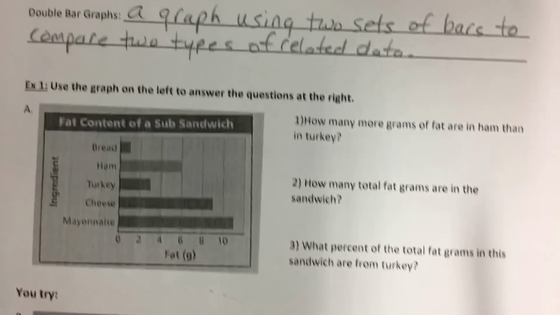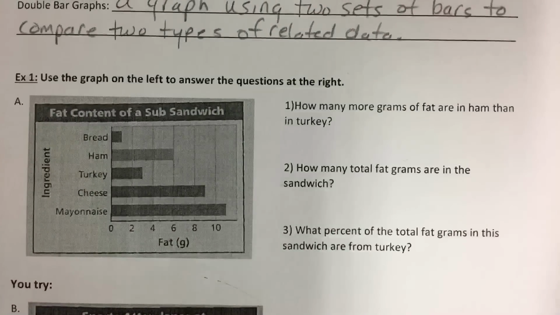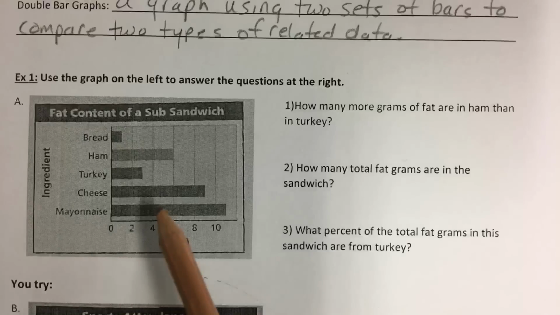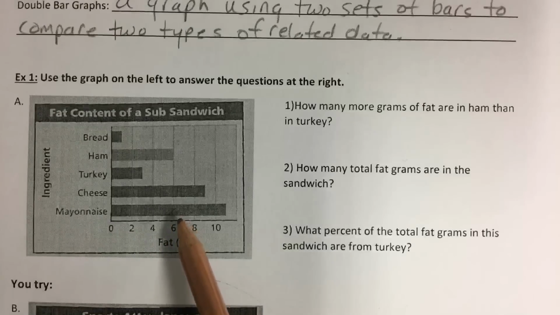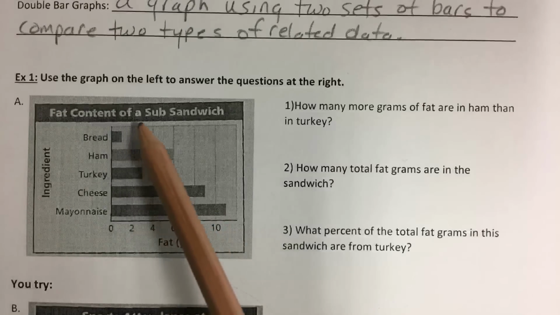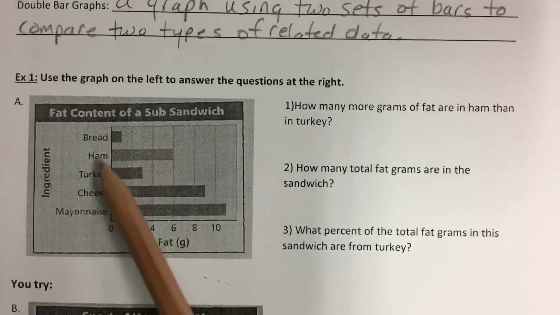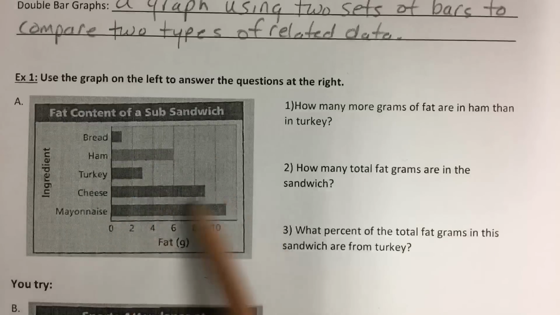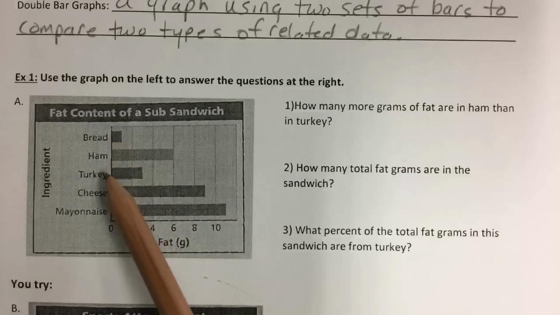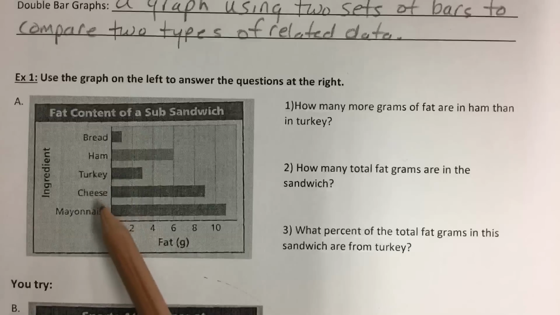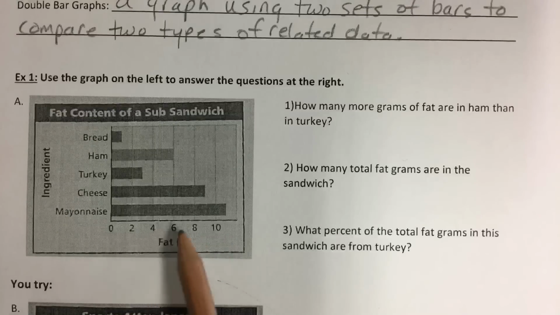All right, let's take a look at our first example, example 1. We're going to look at the first graph here, and this first graph is the single bar graph. If you notice, it has a title, fat content of a sub sandwich. It has the subjects, and this is horizontal. You see how the bars are going horizontally? It has the bread, ham, turkey, cheese, and mayo, all the ingredients on our sub sandwich. And across the bottom, it has our numbers. It's going up by 2s.